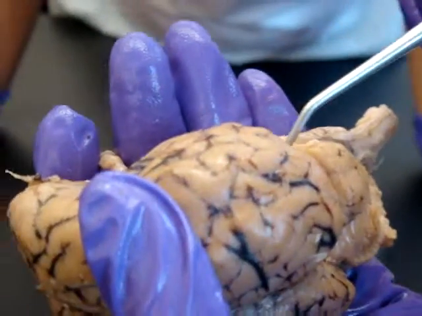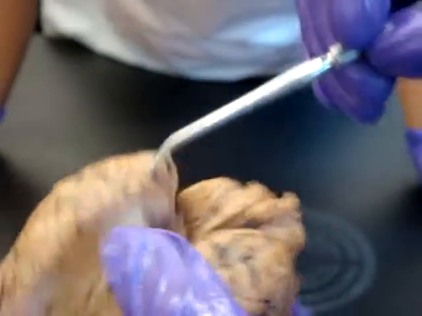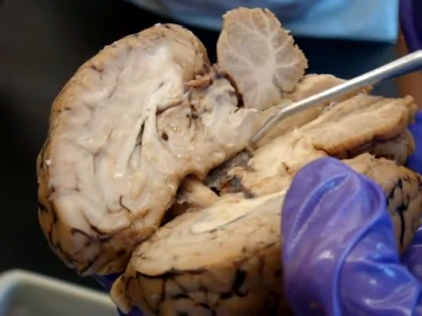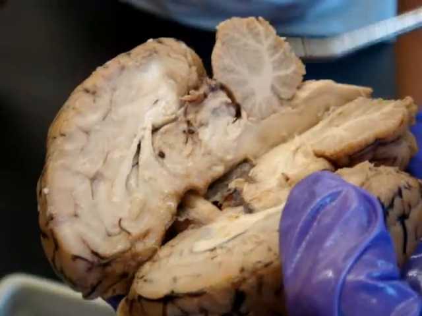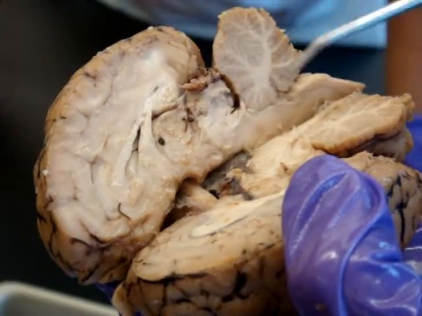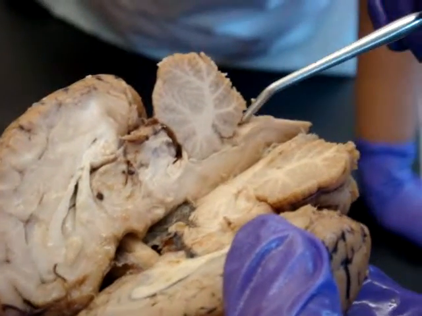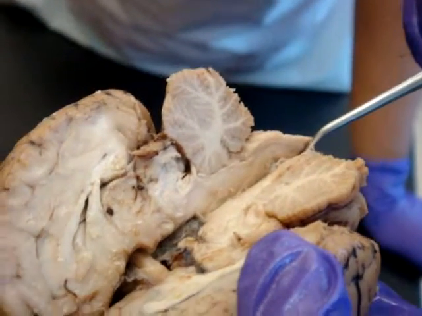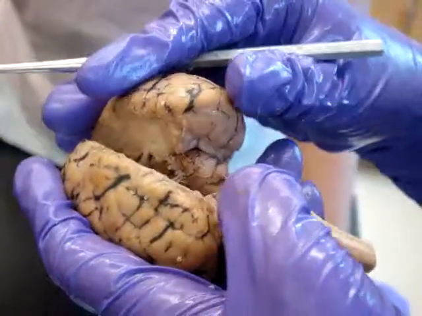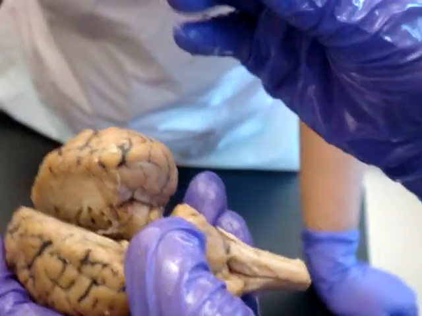Behind the hypothalamus, but in front of right here, which is the pons, if you look here, there's this bulge, and that is the pons. Between the pons and the hypothalamus is cerebral peduncle, this whole area. Behind the pons is medulla oblongata, that's underneath the cerebellum, and then once you get past the cerebellum, then you are spinal cord.